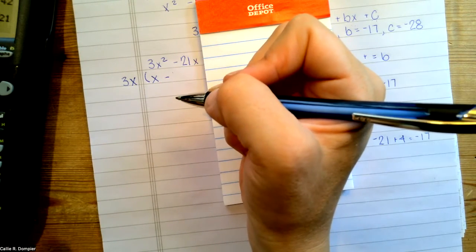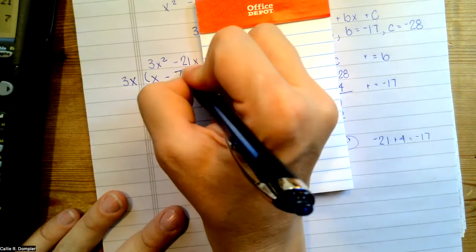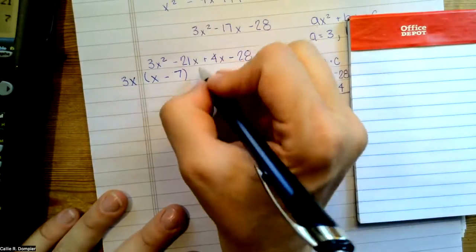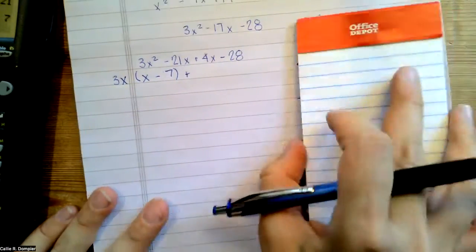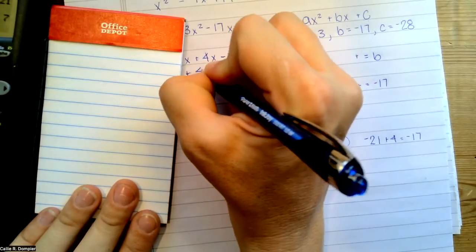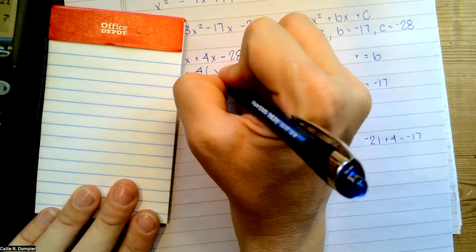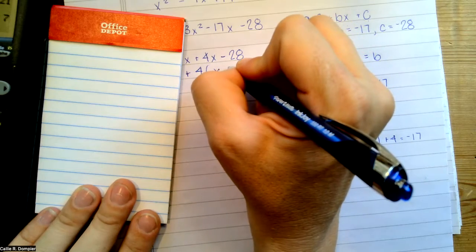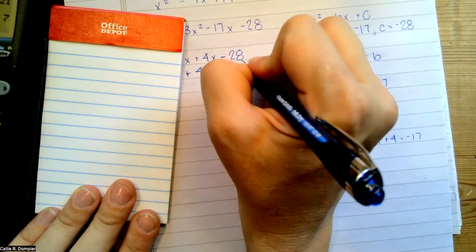21 divided by 3 is 7. Just want to make sure. Good. And then we're going to add 4x and negative 28x. I can factor out a 4, right? 4x divided by 4 is just x. Negative 28 divided by 4 is negative 7.